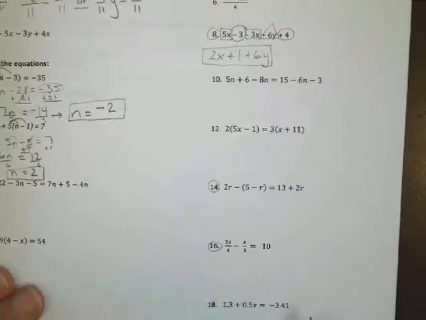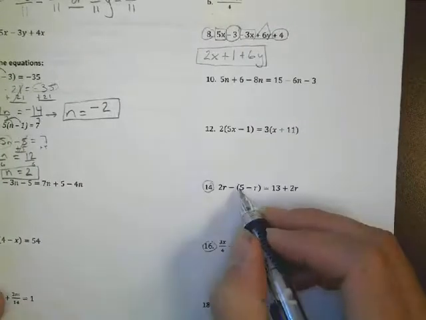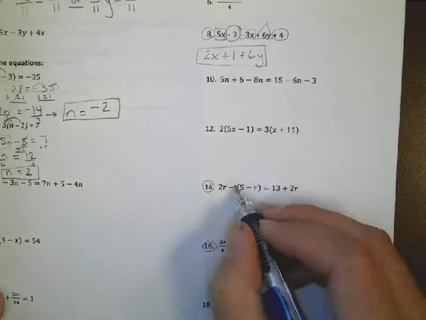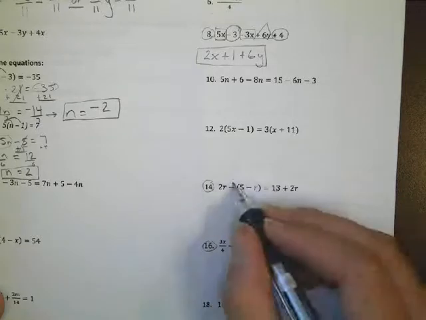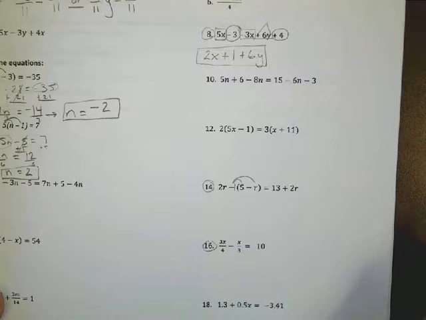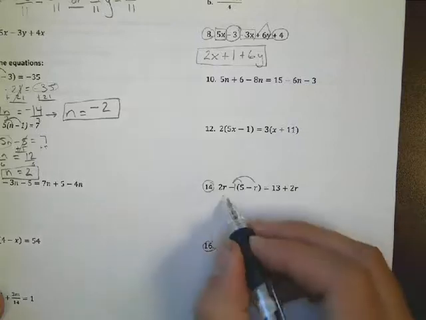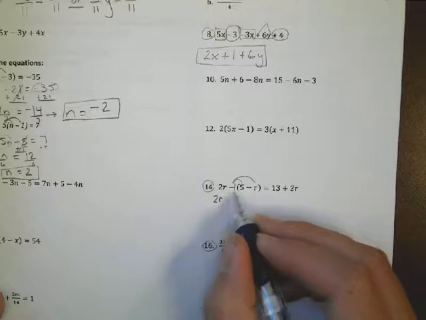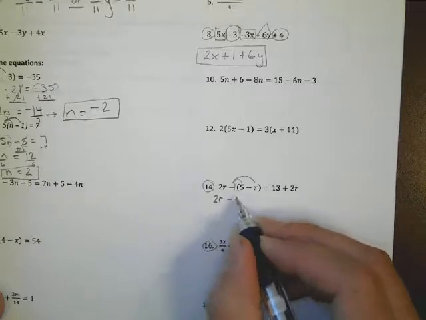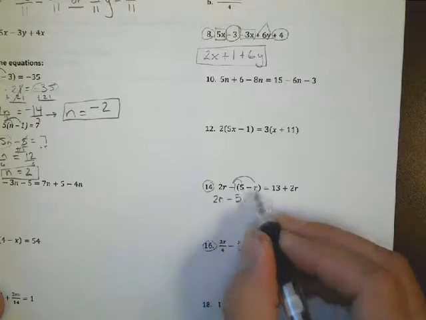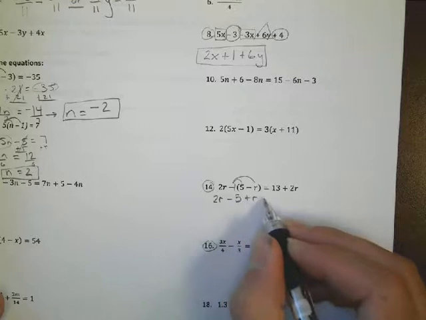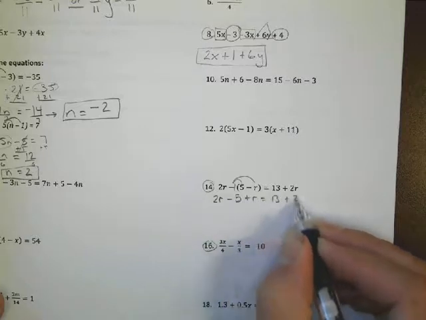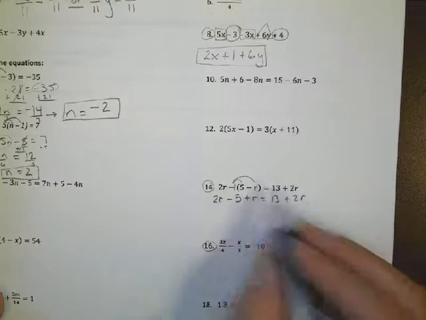Moving down to number 14. Another good problem here, very similar to what we did up in number 2. Again, there's that negative 1 in front, so we're going to distribute that throughout those two numbers in the parentheses here, and then rewrite this. So the rewriting would look like 2r, and instead of just minus 1, it becomes a minus 5, and negative 1 times negative r is positive r, equals 13 plus 2r.